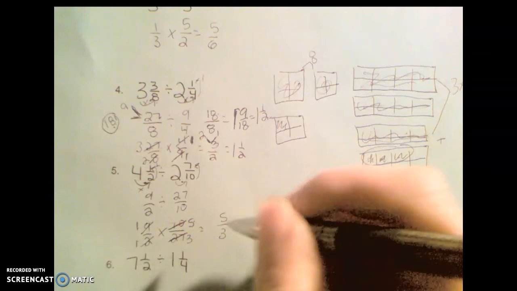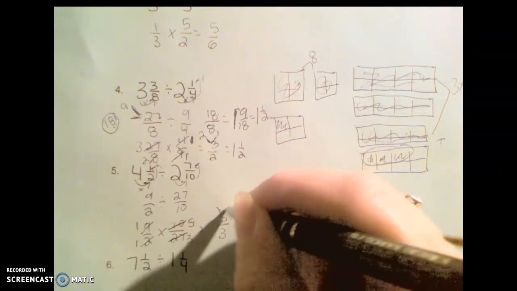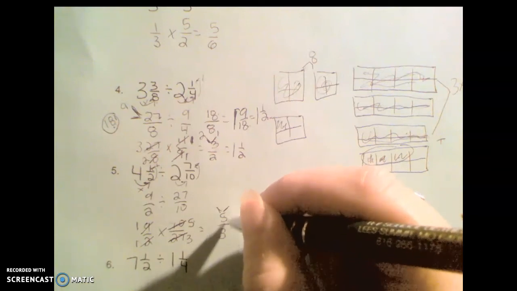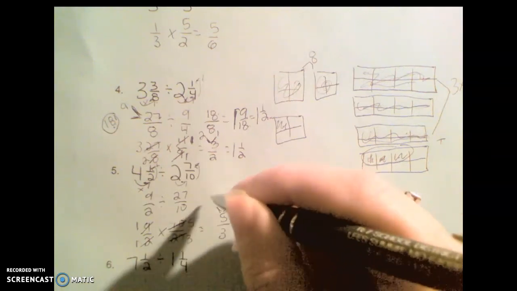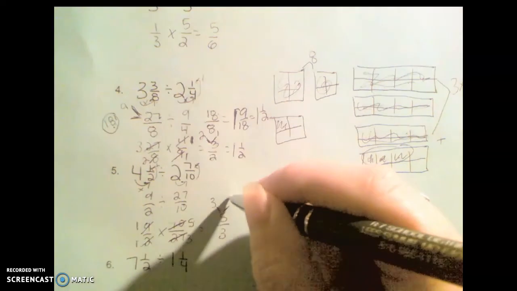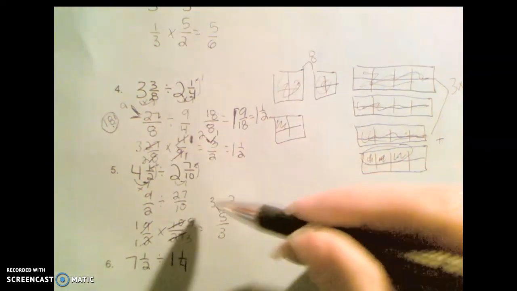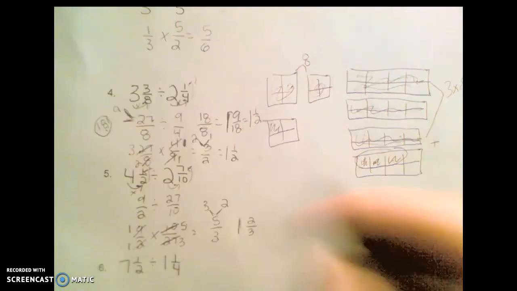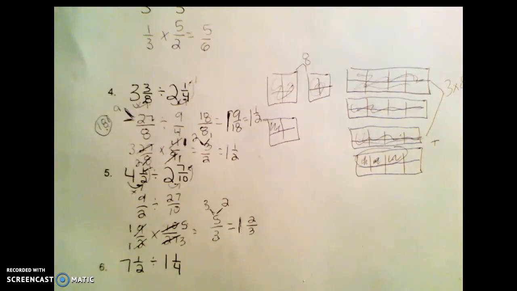Again, I notice it's improper, so I can't divide 5 by 3. What number hiding in 5 can I divide by 3? How about 3, which would leave my other number to be 2. So I have 3 divided by 3 is 1. And then I have 2 divided by 3, which I can't do easily, 2 divided by 3. So my answer is 1 2/3.